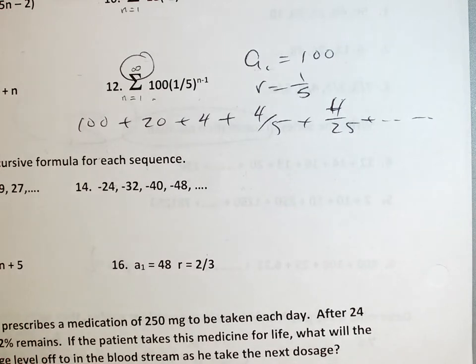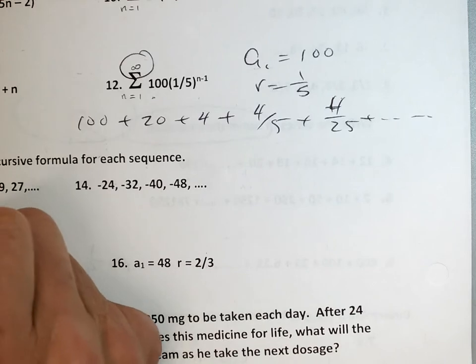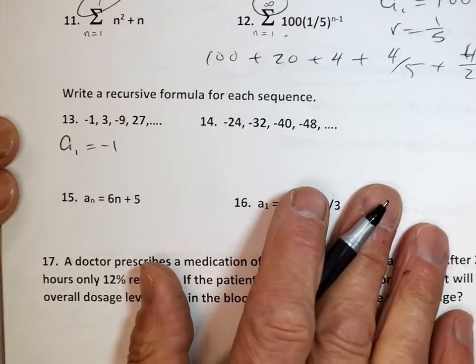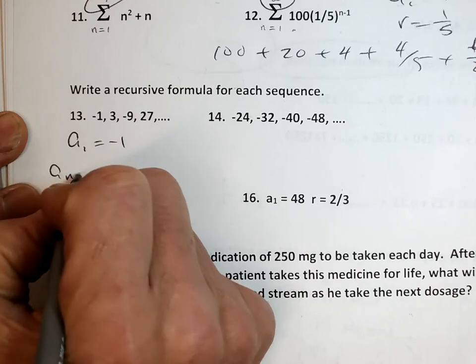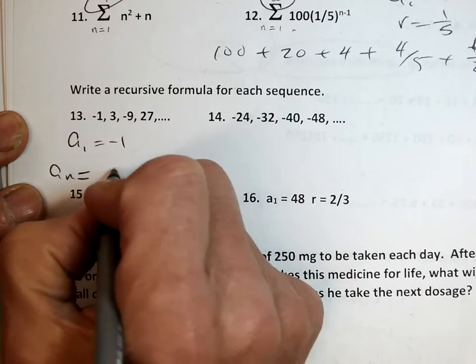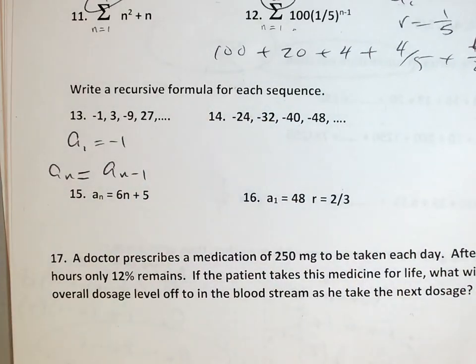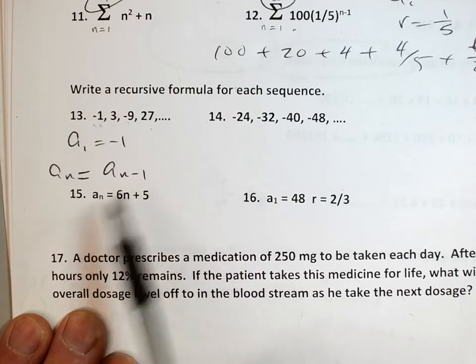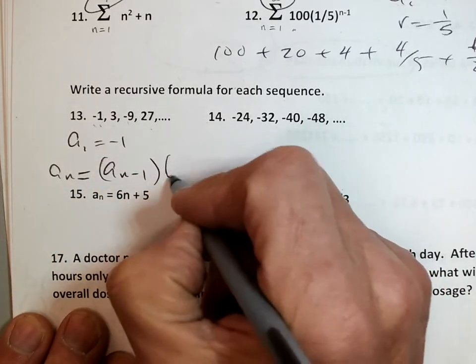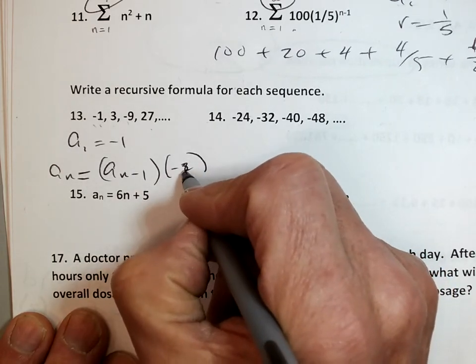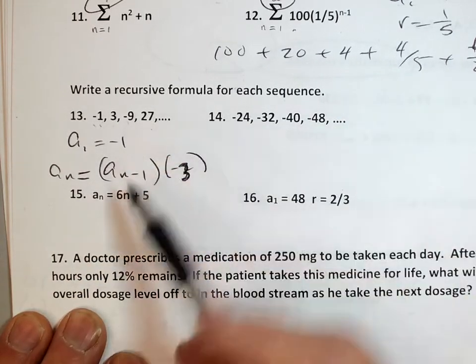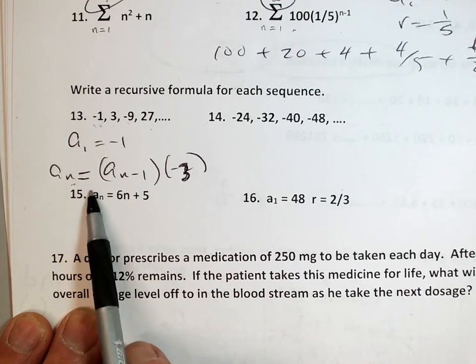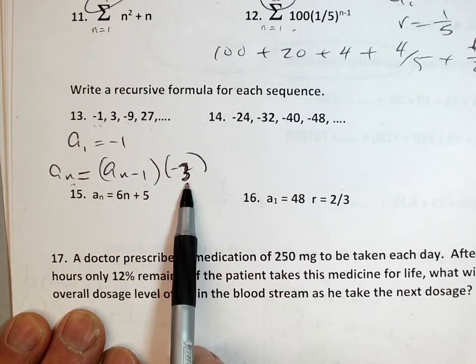Recursive formulas, it's easy. You need two things. I'll say it again. You have to have two things. Tell me the first term and then give me a rule. So A1 is -1. This is what we learned today, right? And then a_n equals a_(n-1) times what? How am I making each term? Times -3. That's it. There's my rule. I have to have the first term, and it says to make the next term, take the previous term and multiply times -3. Easy, okay?